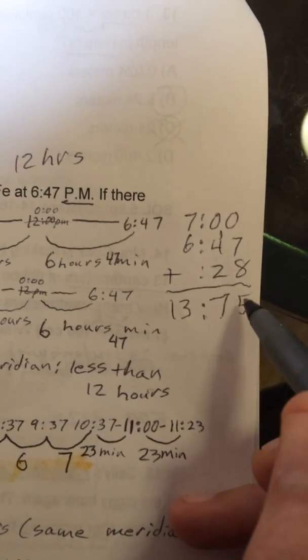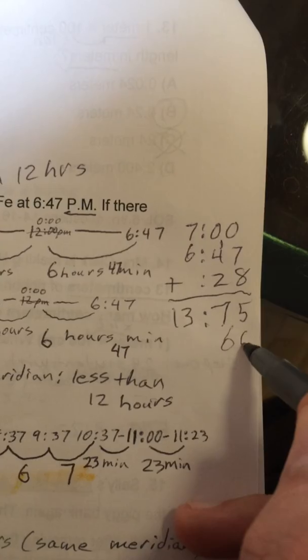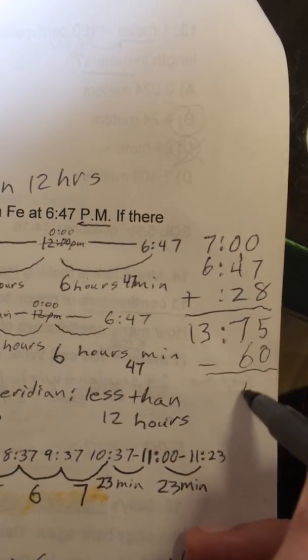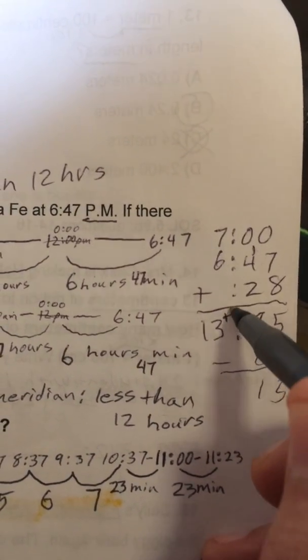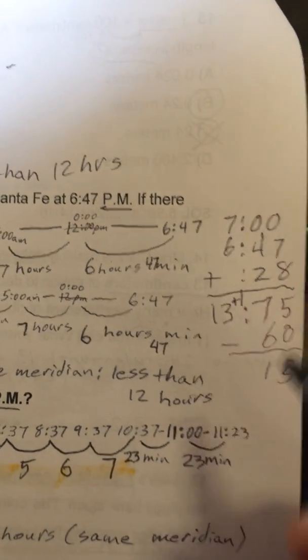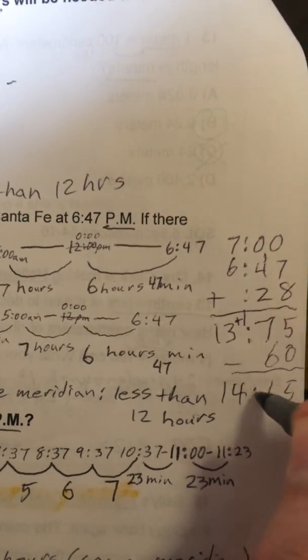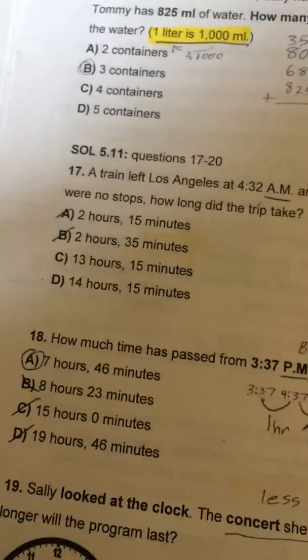Or I could stop and be like, oh, I get it. But if you're not getting it, walk it through here. 15. Put a little note here to add. And then be like, oh, I get it. 14 hours. And remember, this is like a stopwatch time. It would be 14 hours and 15 minutes. And that's what I have.